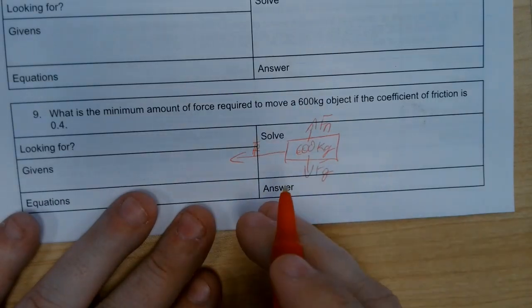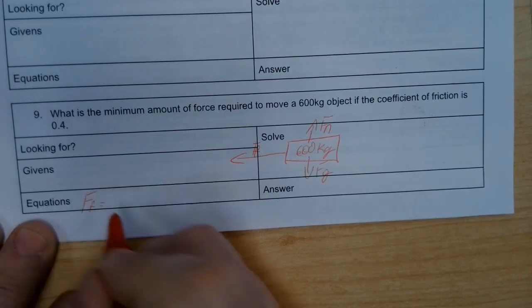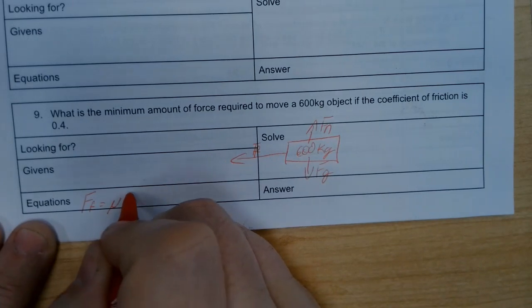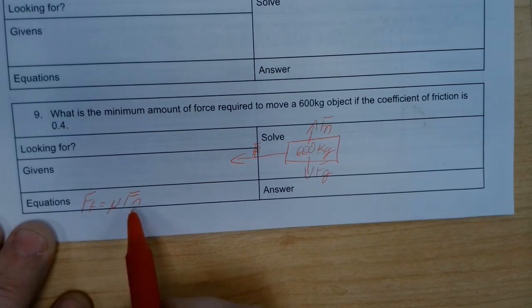And our equation for the force of friction is going to be this coefficient of friction, called mu, times force normal. So what is mu? Mu, like I said, is the coefficient of friction. This is a number that modifies this force normal, and it tells us how big the friction is.